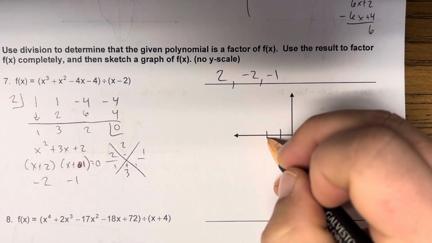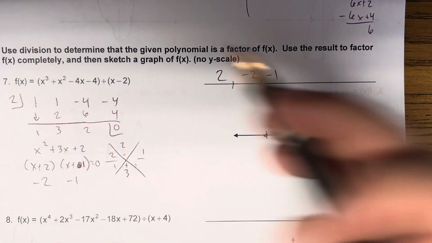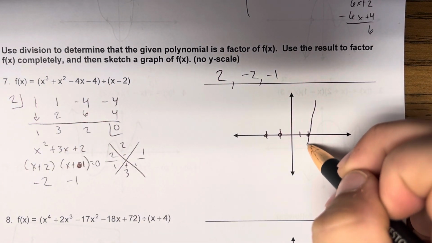So negative 1, negative 2, positive 2. This one ends going up, and we'll go straight through because there's no repeaters.